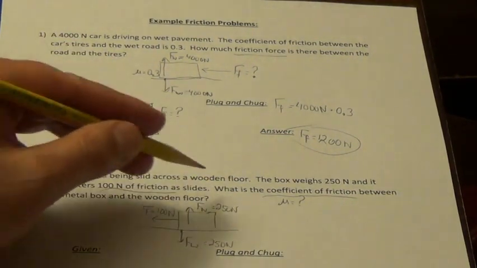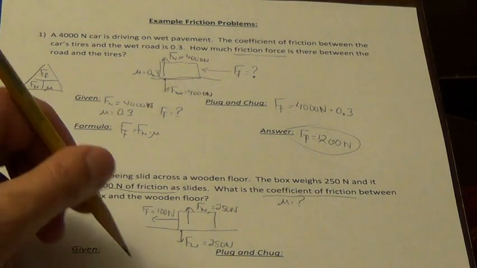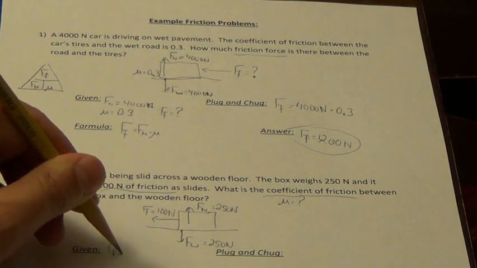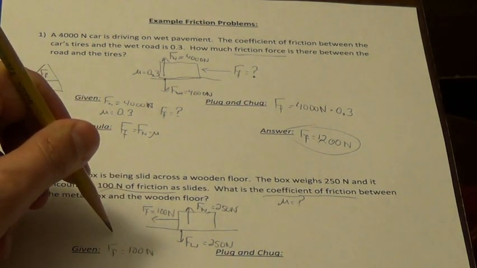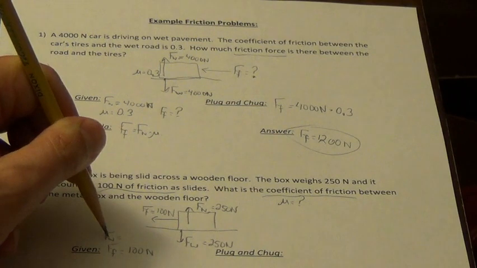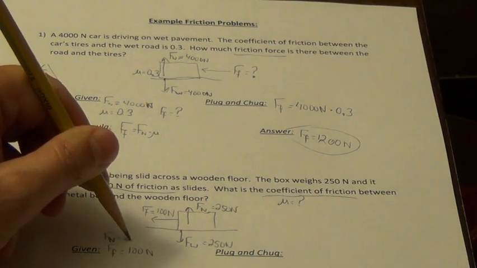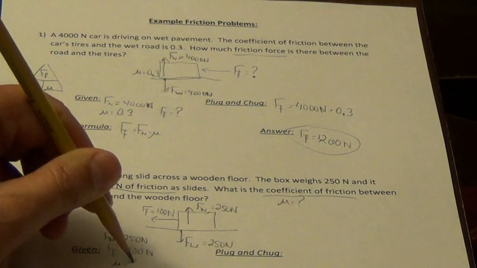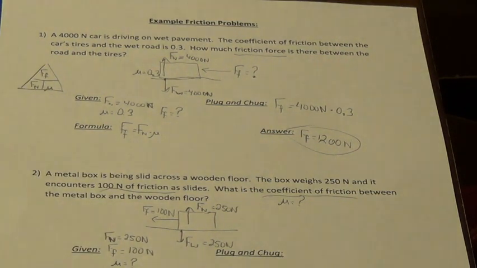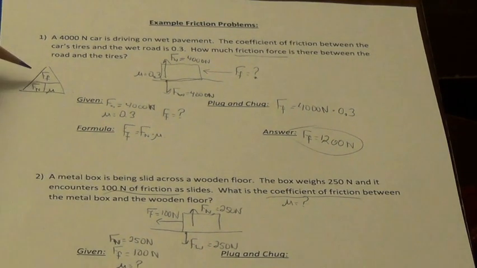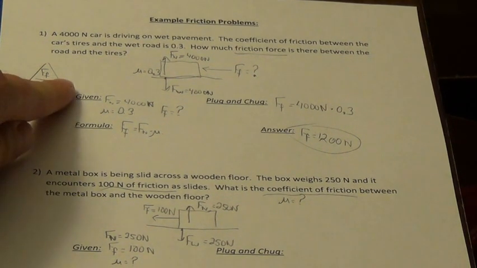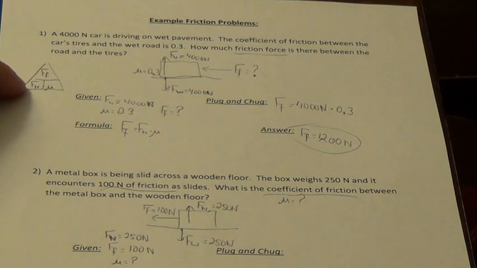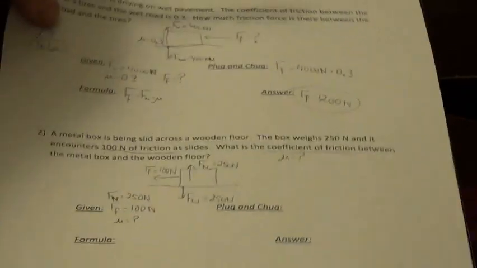If you make a drawing, you can leave it like that. I'll go ahead and label everything right here just to be complete. Frictional force is 100 newtons. The normal force is 250 newtons. We're looking for the coefficient of friction. So again, looking back up here, if we want to find the coefficient of friction, cover that up, and you see force of friction is on top, normal force is on bottom, so we divide those since it's one on top of the other.